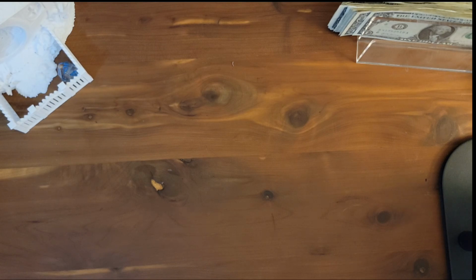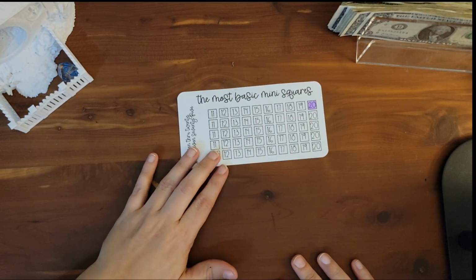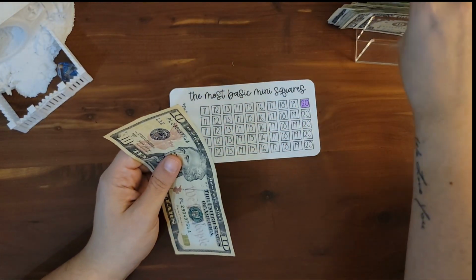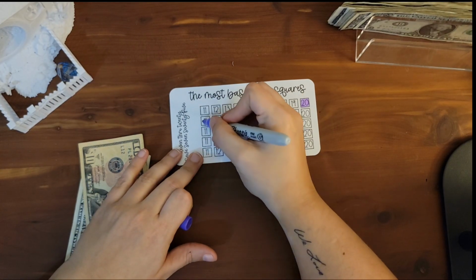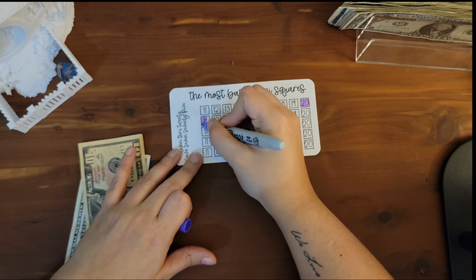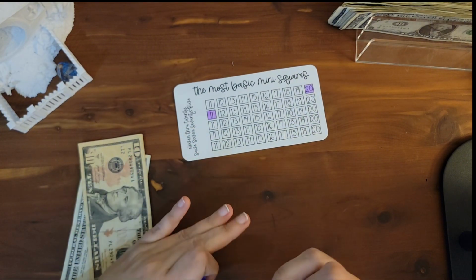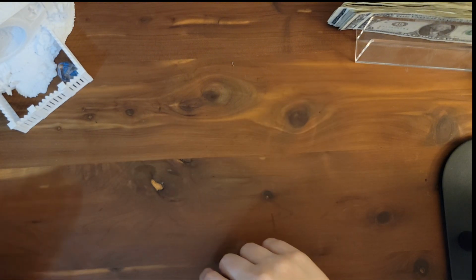So we're back at the most basic mini squares. Let's go ahead and do, let's do 11 this time. So 11. Okay.